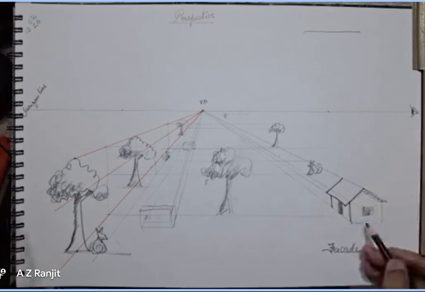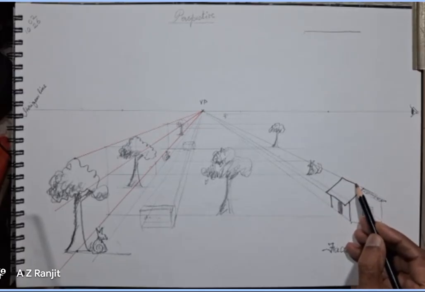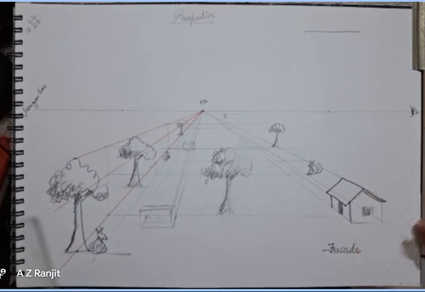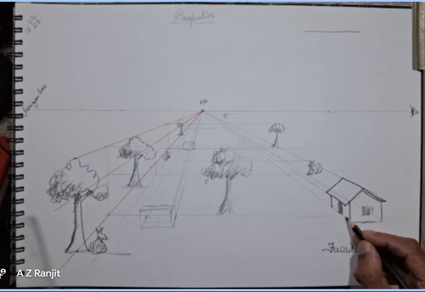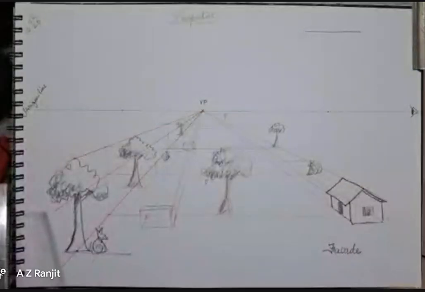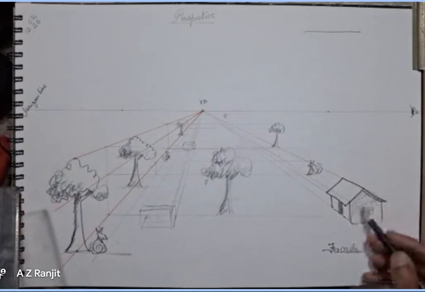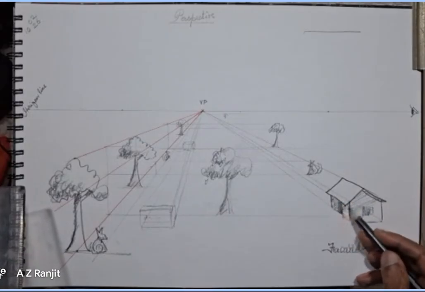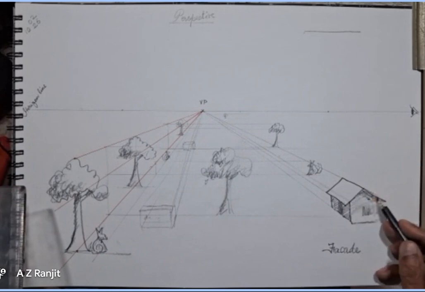This side of the hut and that side of the hut will be the same size, but because of the vanishing phenomenon, it looks like that. There is an explanation to it, but we don't have to go through that. This is darker, the light is coming from here.